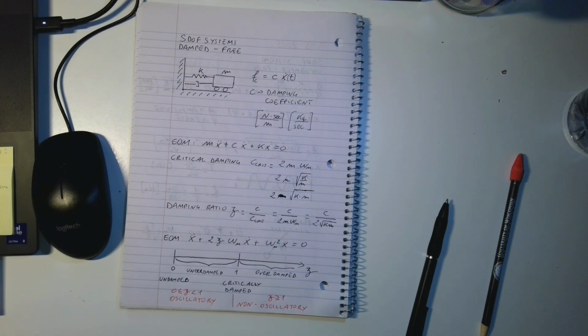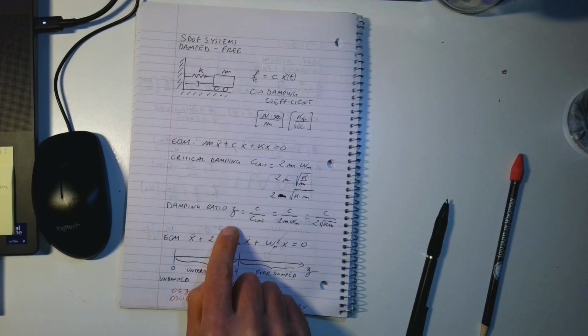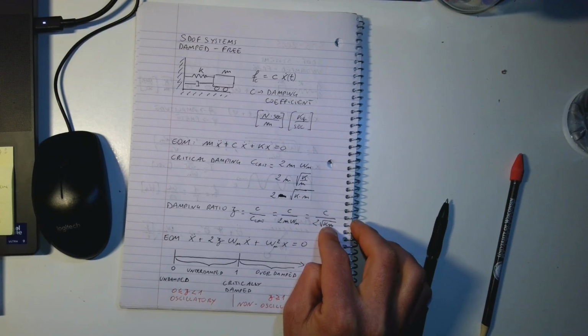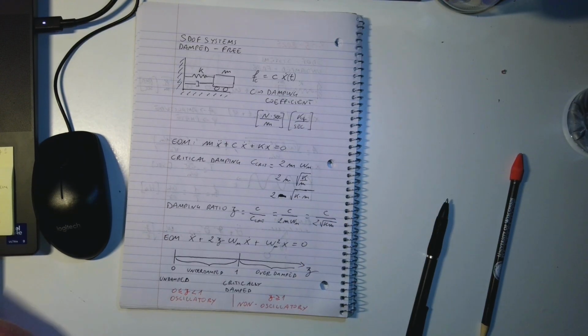Well, zeta is a real number. It's not an imaginary number, because zeta comes from C, K and M. So this is always a real number, and it can go from 0 to infinity, and then when we look at the different values, it can be undamped, underdamped, critically damped and overdamped.